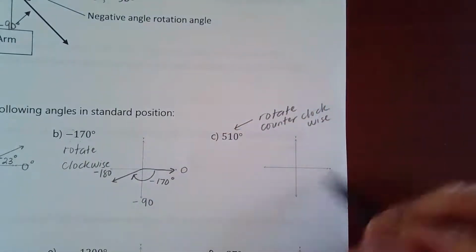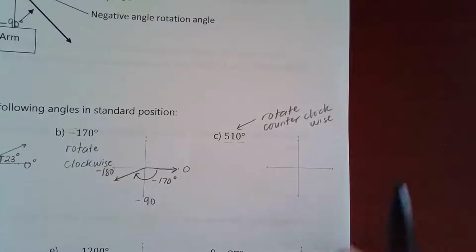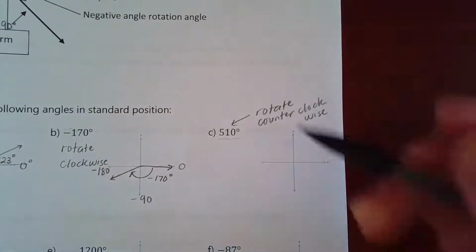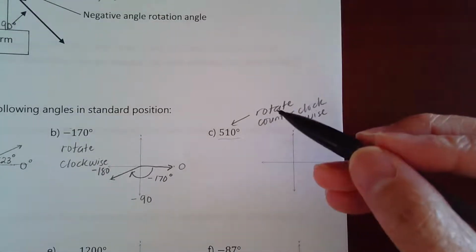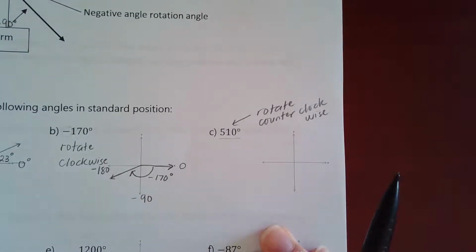So it's going to rotate this way. And now the problem is 510 degrees. How do we rotate 510 degrees? Is that even possible? So it is possible.